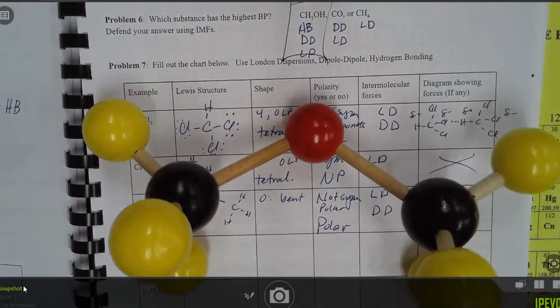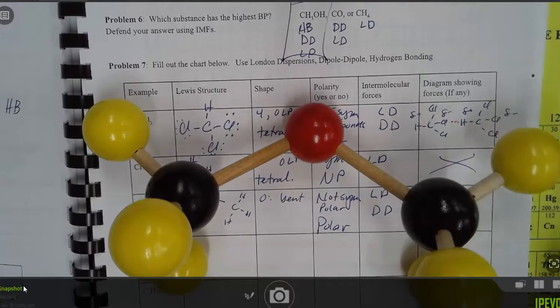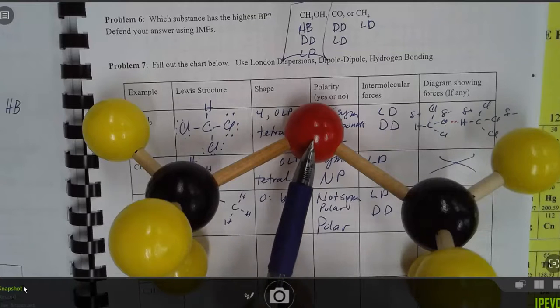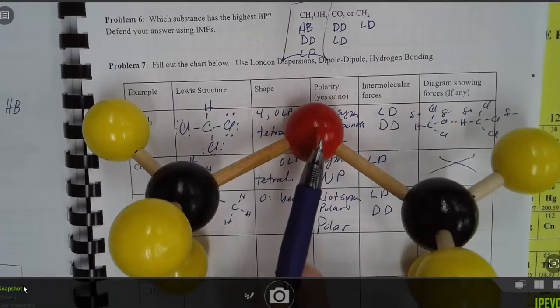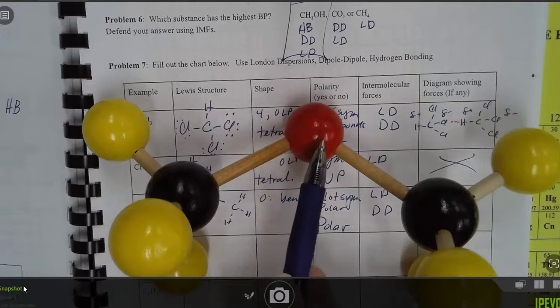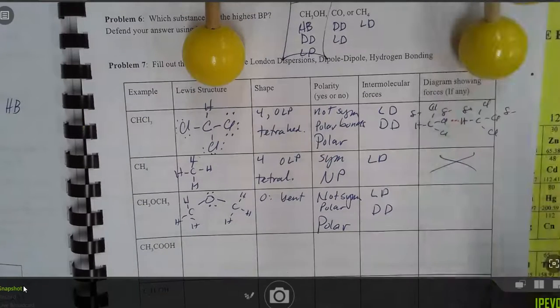Here it is. I have an oxygen. I have these hydrogens. But is there a hydrogen attached to the oxygen? No, there is not. Hydrogen bonding only occurs when a hydrogen is attached to a nitrogen, oxygen, or fluorine. None of those are the case. So I do not have hydrogen bonding.